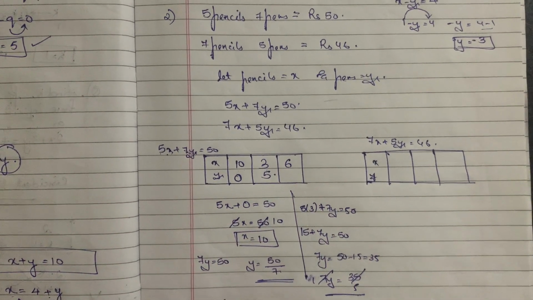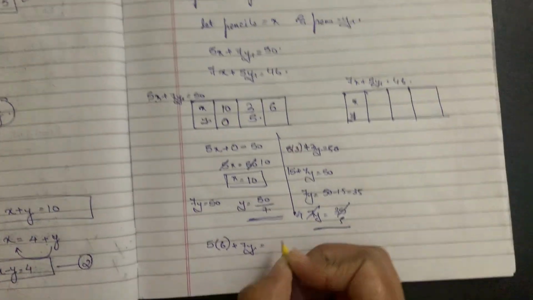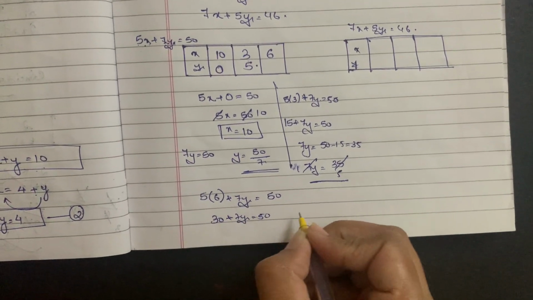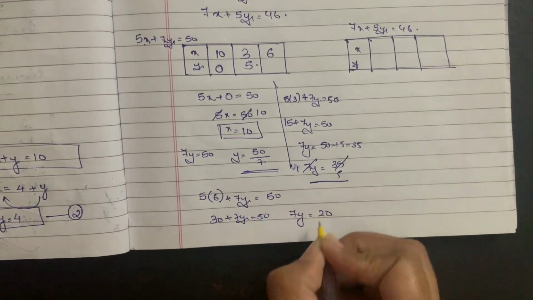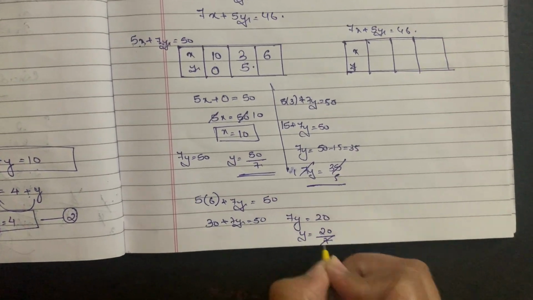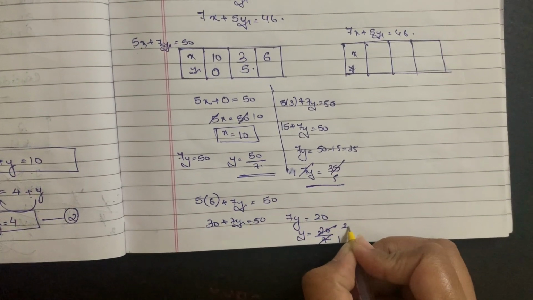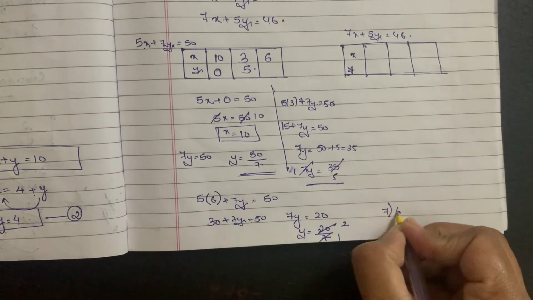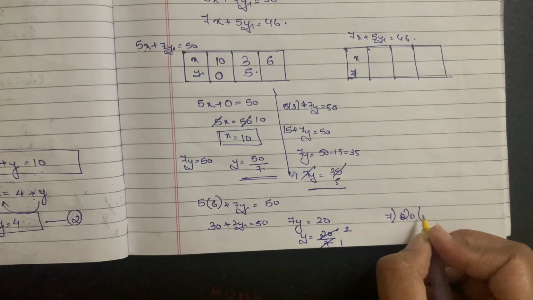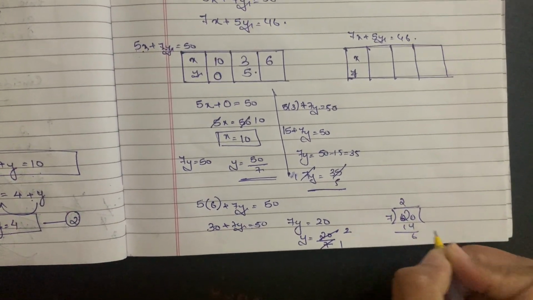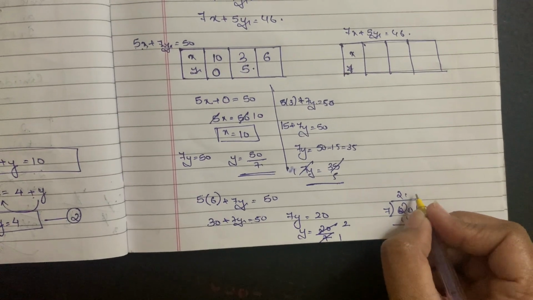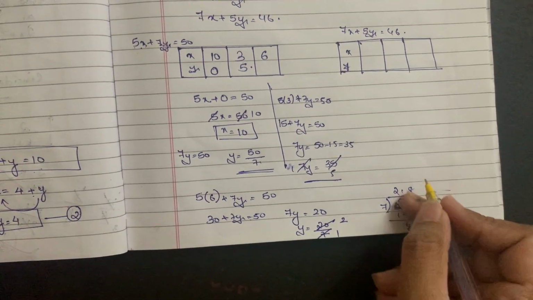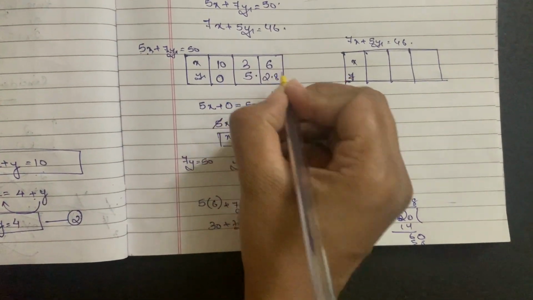For x is 6, 5 times 6 plus 7y is equal to 50. 30 plus 7y is equal to 50. 30 goes to the other side, so 50 minus 30 is 20. y is equal to 20 upon 7. Dividing, 7 2's are 14, 6, put a decimal, take a 0, 7 8's are 56, finished. 2.8 is the answer. I'm not going to simplify further, just write 2.8.